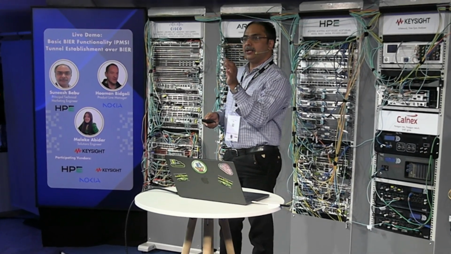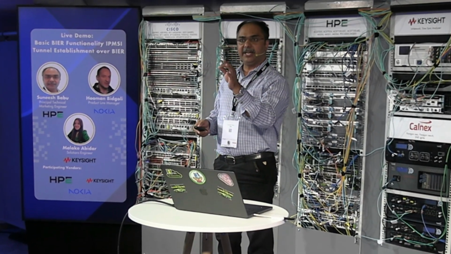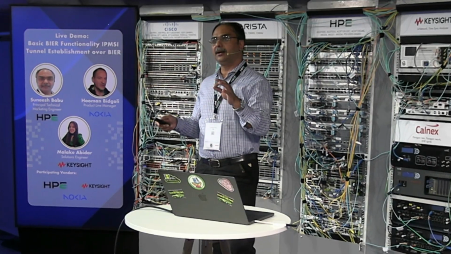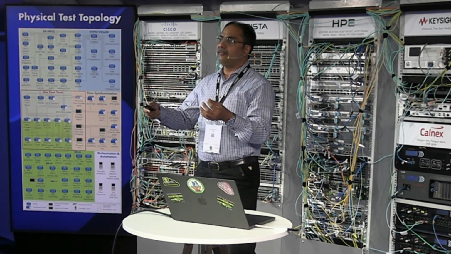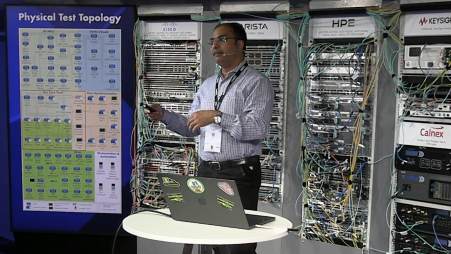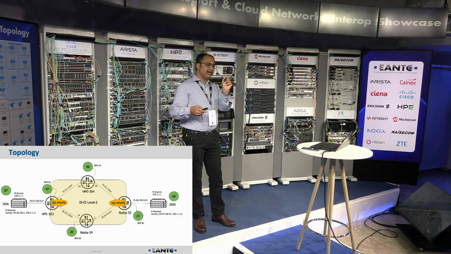That number represents a bit position in a bit string. That means if you have 100 nodes in the service provider network, behind which you have interested sources or multicast listeners, you will assign each a number that represents a bit position in a bit string.